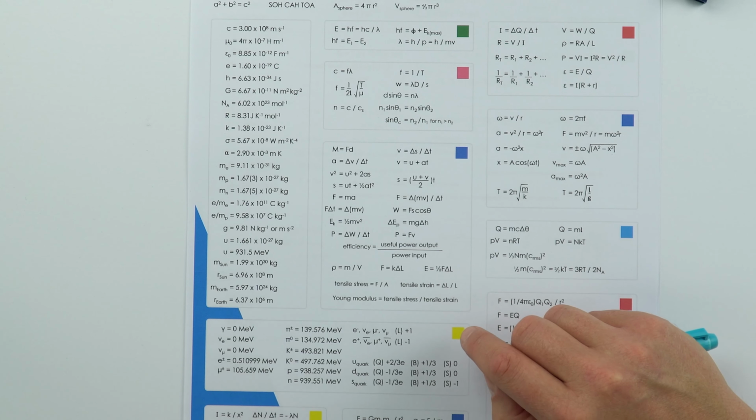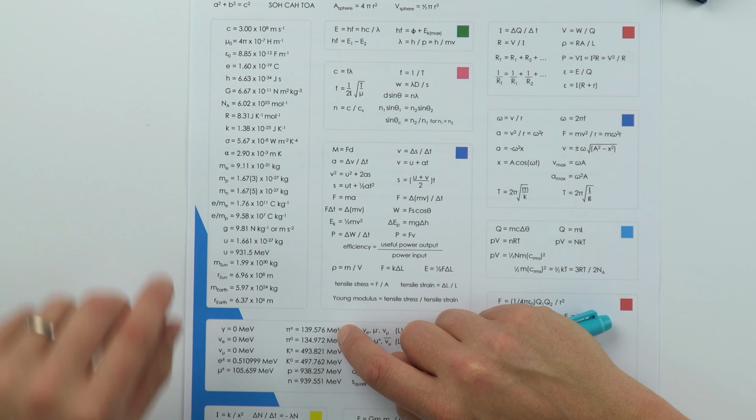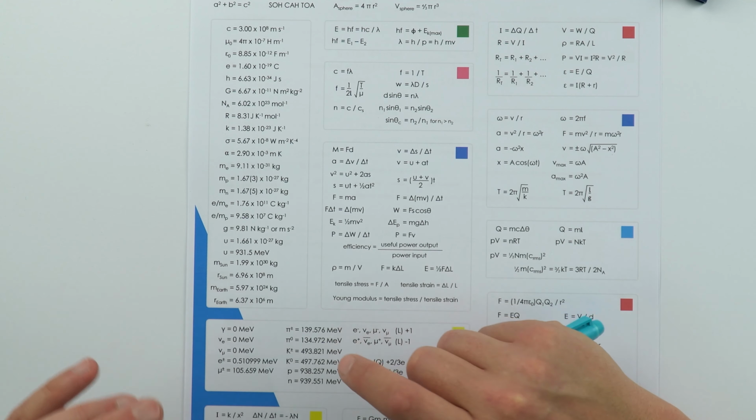So we have different charges of quarks. We've got some of the energies of different things here. There's basically so much information there, and it's something that you can just refer to as you need it, maybe when you're looking at doing any questions.